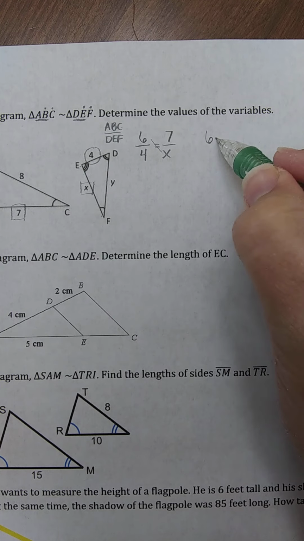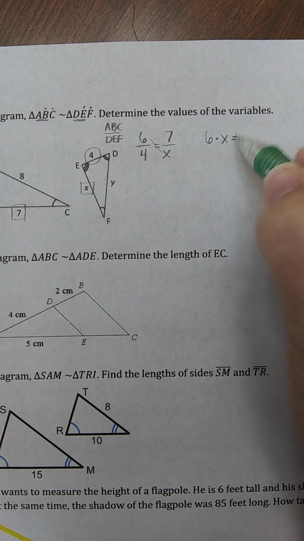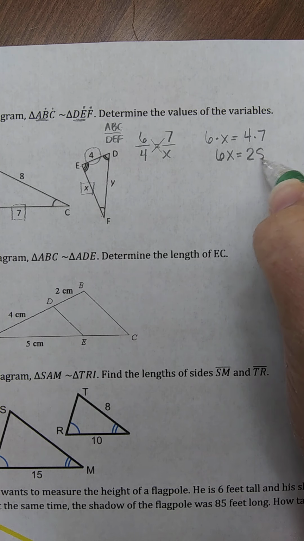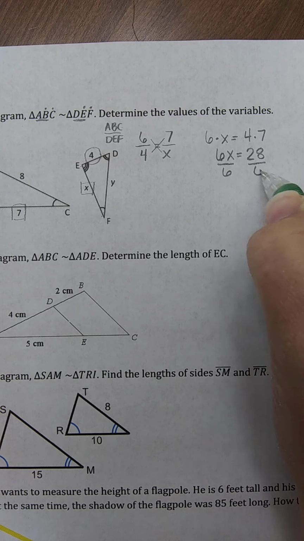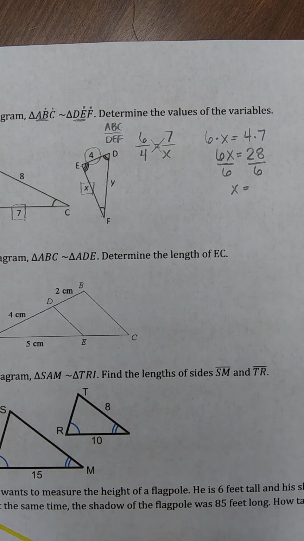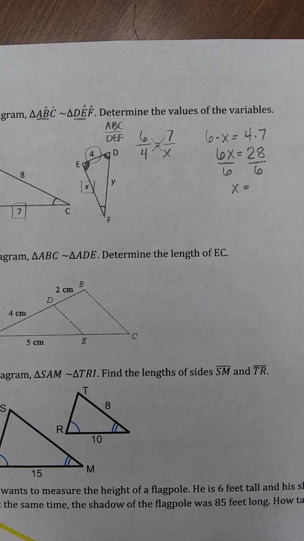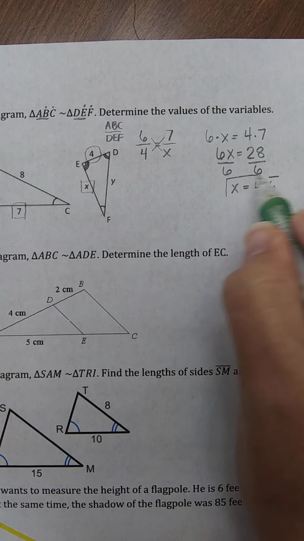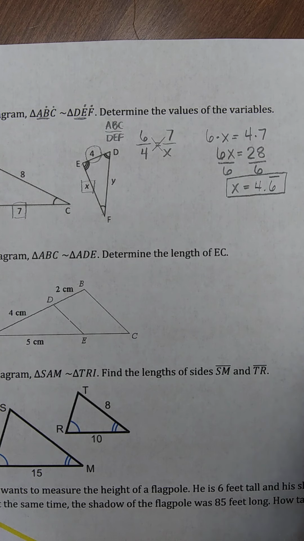So we would have 6 times X as one of our cross products, and 4 times 7 as the other. So we have 6X equals 28. And we're going to divide by 6. And it's okay that our numbers don't divide evenly. We are not going to be worried about that. It is okay to have decimal values here, or if you want to leave them as a fraction, you can. This one turns out to be 4.6 repeating, or you could say 4 2/3. Either way would be just fine. But we have found the value of X using that proportion.